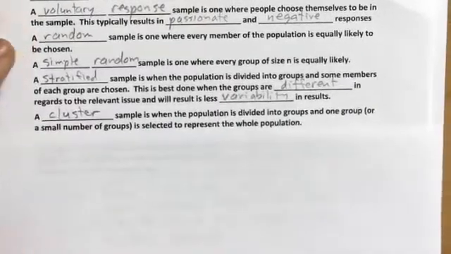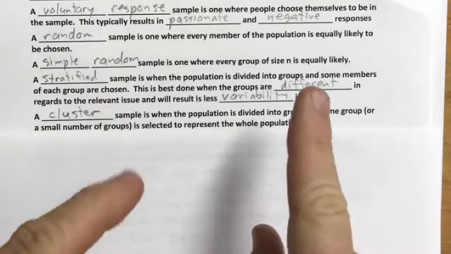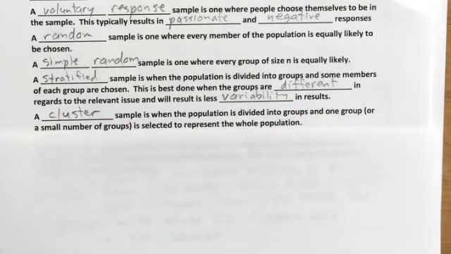A cluster sample is when you divide the population into groups, and you select one group or a small number of groups to represent the whole population. So if you're going to do that accurately and get good data, you need to make sure that each of the groups is, in essence, representative of the population.